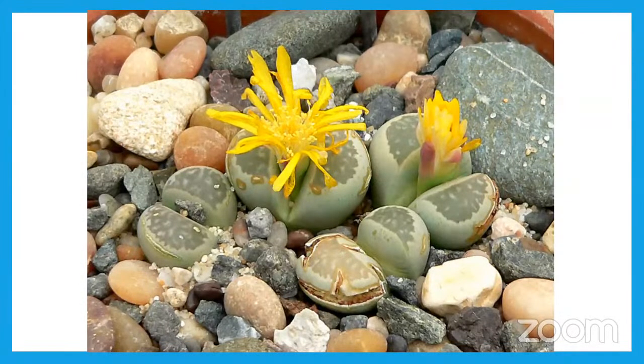Here you are observing one flower coming out from the window of the stem. Why are these plants similar to pebbles? To protect themselves from the predators, they look like stones or pebbles. These are the desert plants, we call them pebble plants.